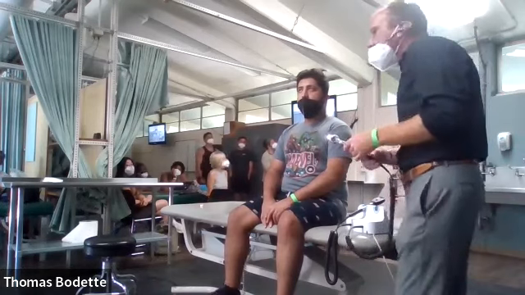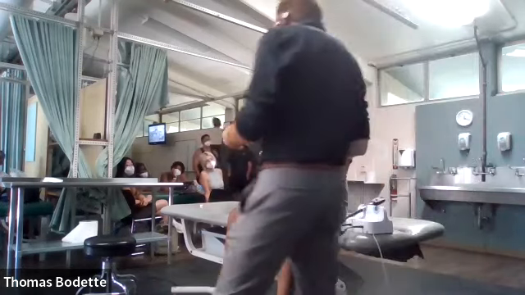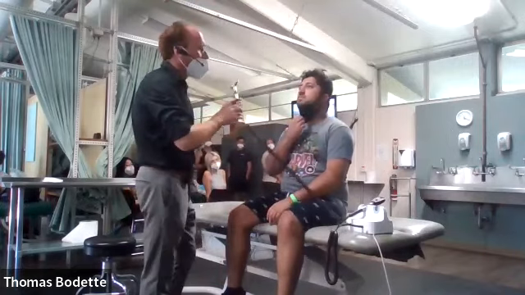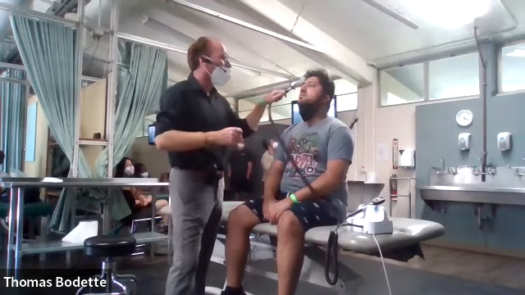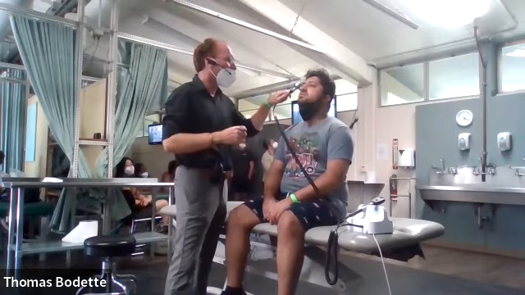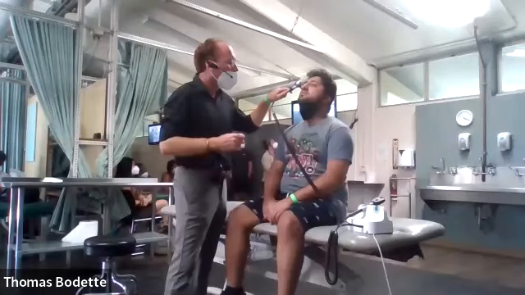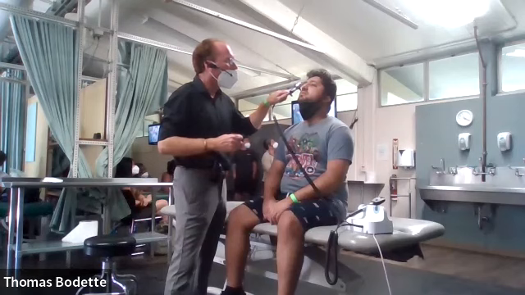Okay, so maxillary is pretty tricky. Here's how it's done. You're going to angle your otoscope speculum, in this case, superior to inferior. And when I tell you, I'd like you to open your mouth. So the first step is to angle the speculum superior to inferior.